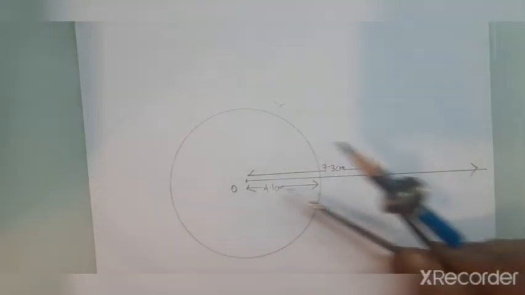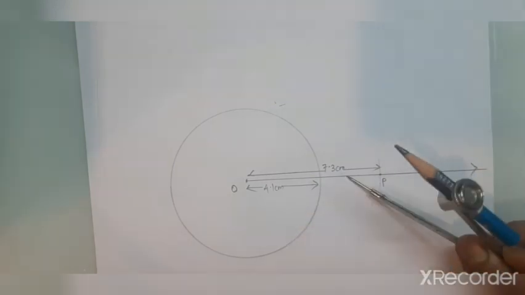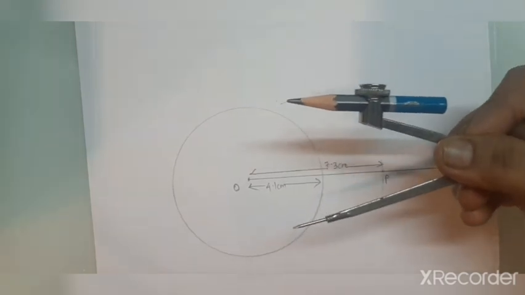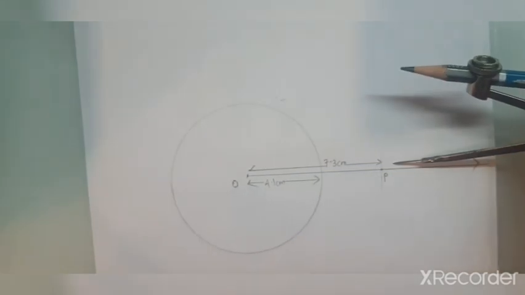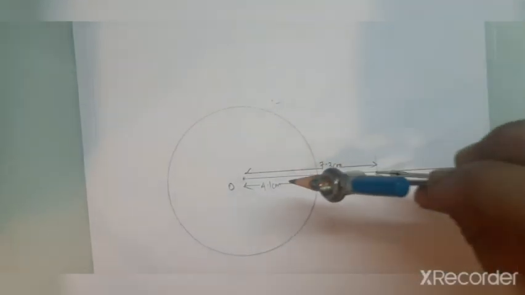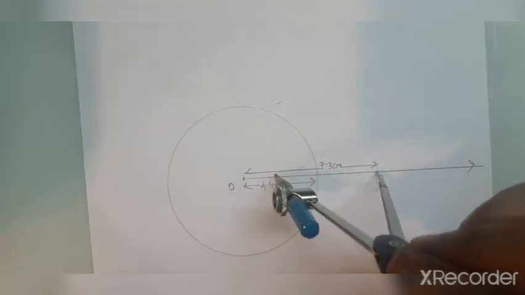This is OP. Wherever you have to draw the perpendicular, that segment, you have to take the compass distance which is more than half. So OP, I have to draw perpendicular. So what I'll do is, I'll keep the pointer on P and I will just check more than half. More than half is somewhere here. You can see.